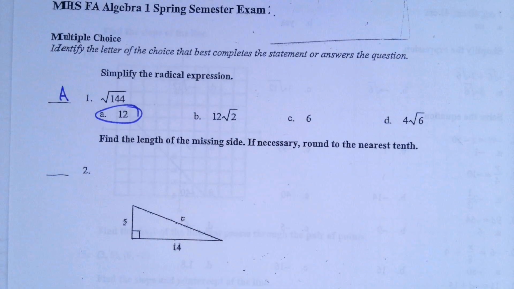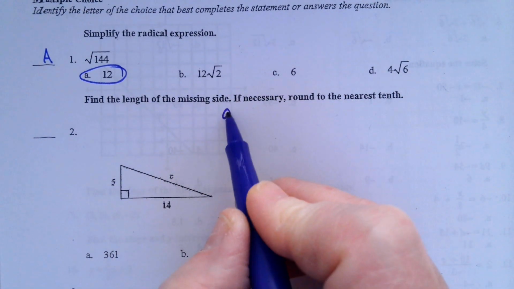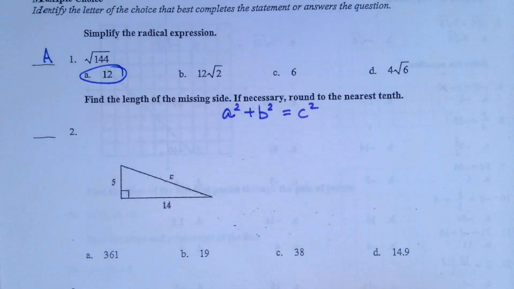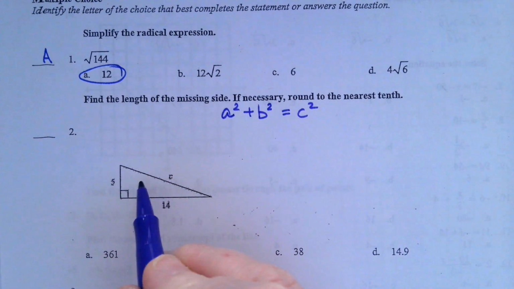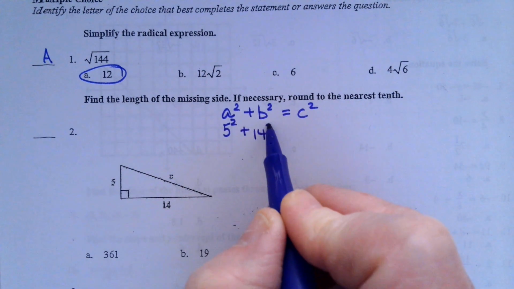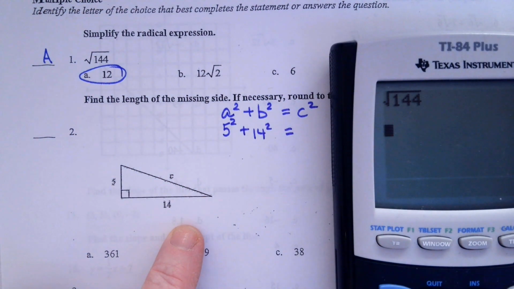Question number 2 says, find the lengths of the missing sides. We have a right triangle. We're going to use the Pythagorean theorem, which is a squared plus b squared equals c squared. C has to be the hypotenuse. A and B are not picky. So, yeah, you can write it down. I'm going to record it and put a link to the video out too.